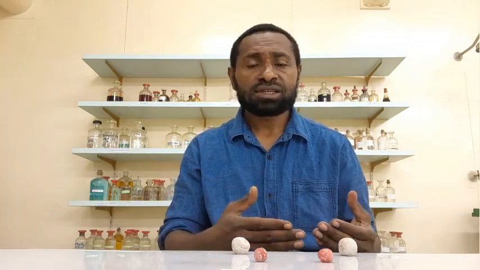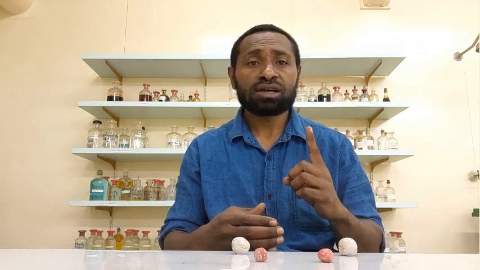So genetically, dizygotic twins and normal singleton siblings, people that are born singly, are the same. It's genetically 50% from the father and 50% from the mother. So there is no difference there.